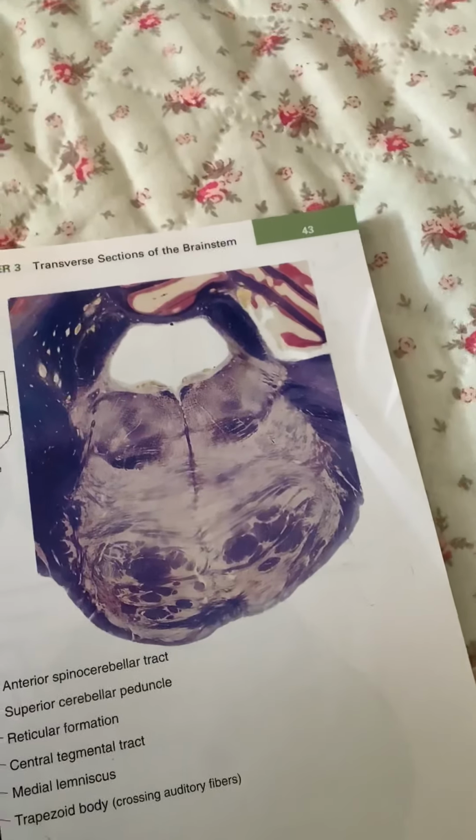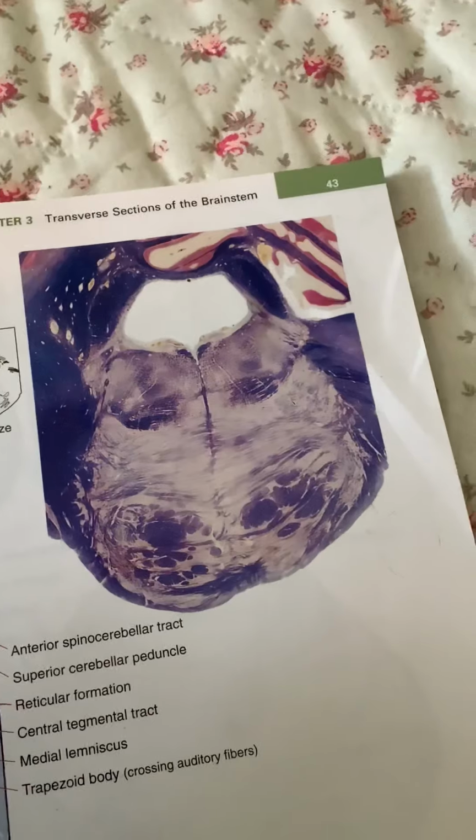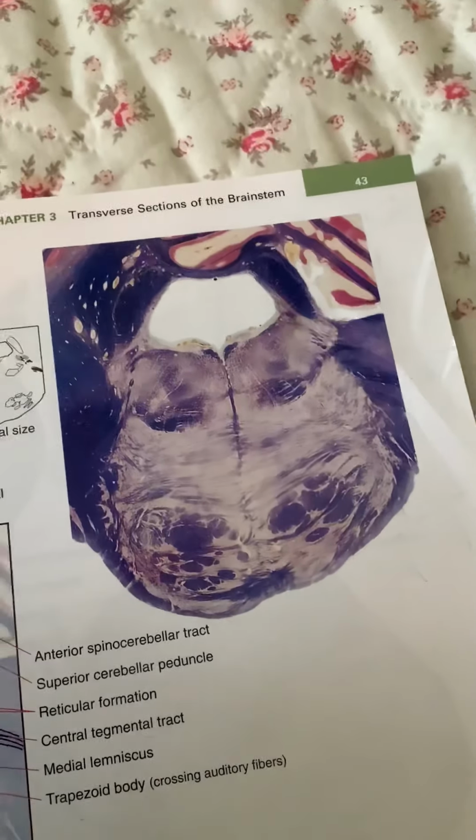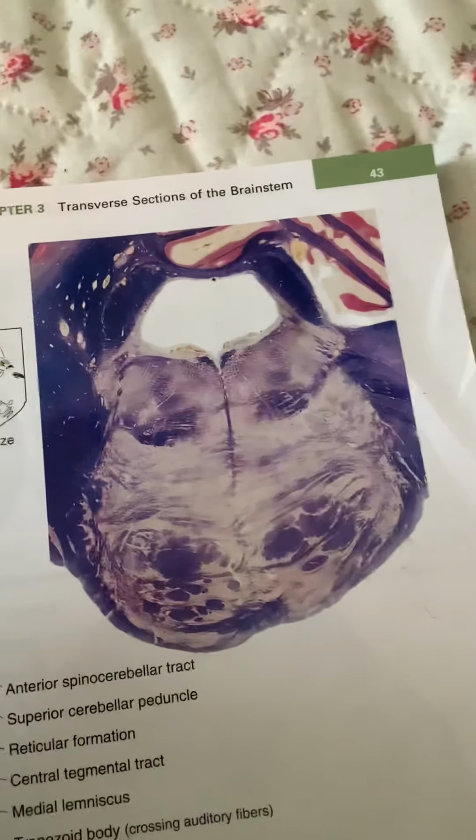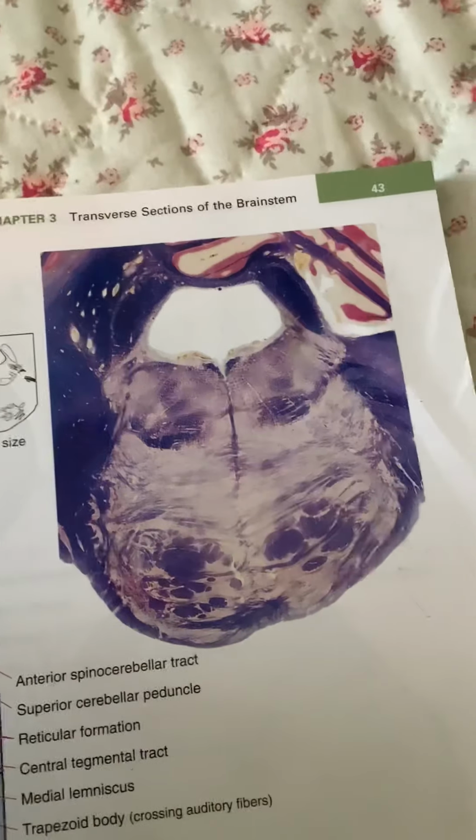So the mesencephalic nucleus of trigeminal and tract. This is a nucleus and tract which extend all the way up to the midbrain, and the reason why it's called the mesencephalic nucleus and tract is because the midbrain is the mesencephalon. So these extend all the way up to the midbrain.